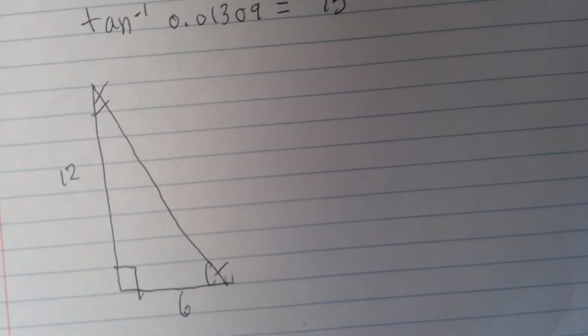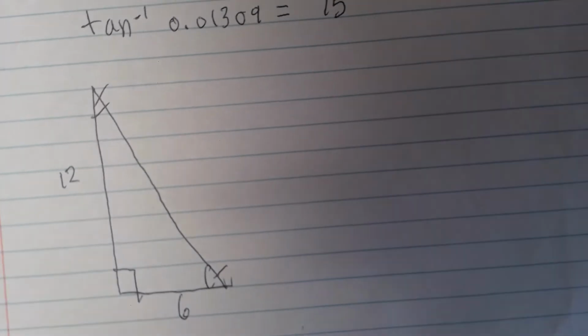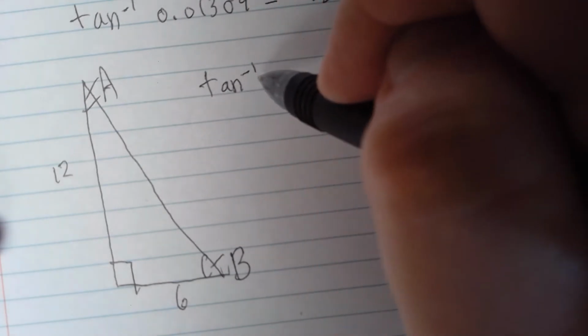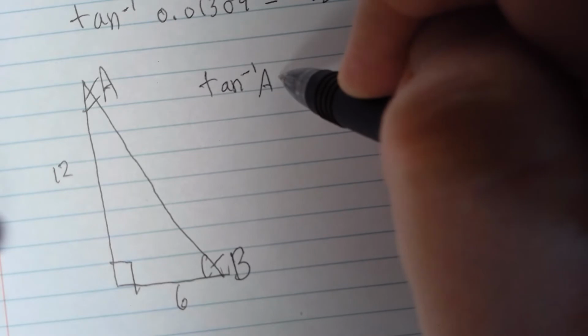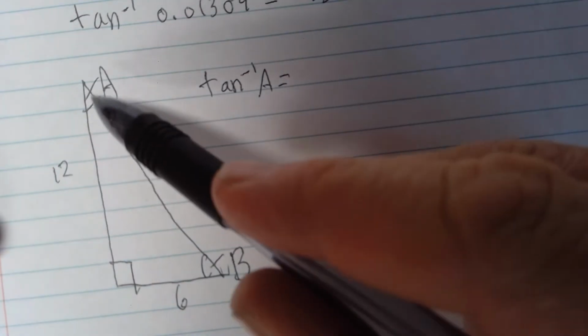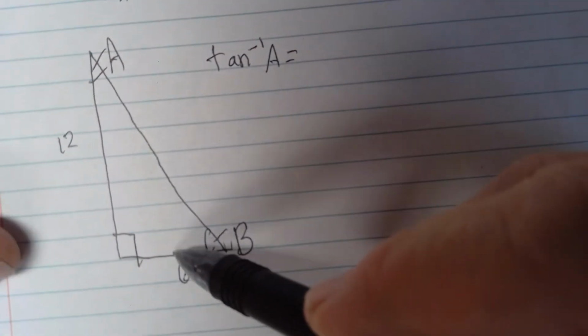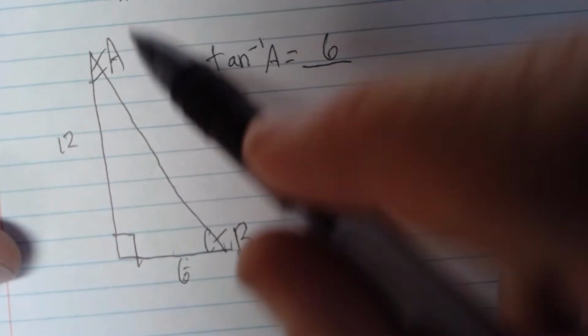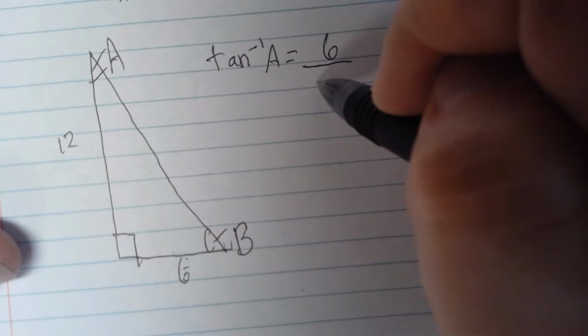You're now ready for a shortcut, I would think. Okay, so here we go. We're going to find this angle on top. We'll call this angle A and this angle B. So we're trying to find this one, right? So tan inverse, we're going to use tan inverse. Angle A is equal to, what's opposite of angle A? 6. What's adjacent to angle A? 12.